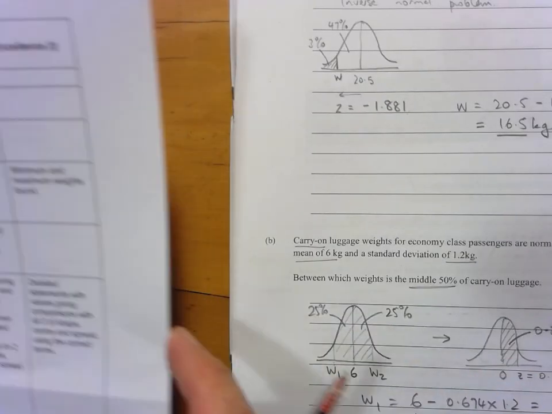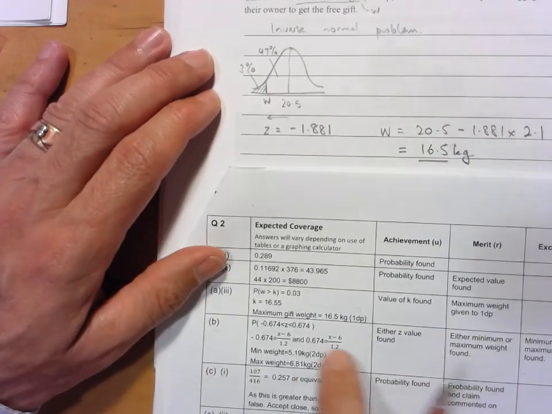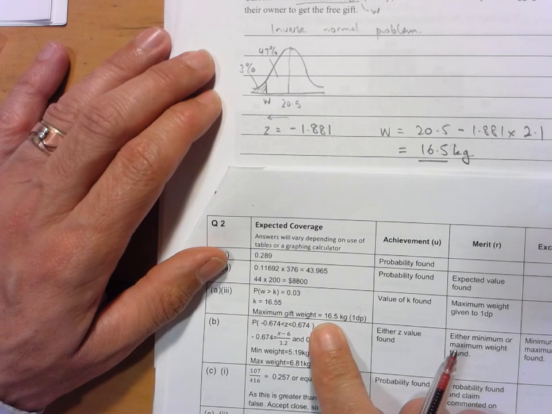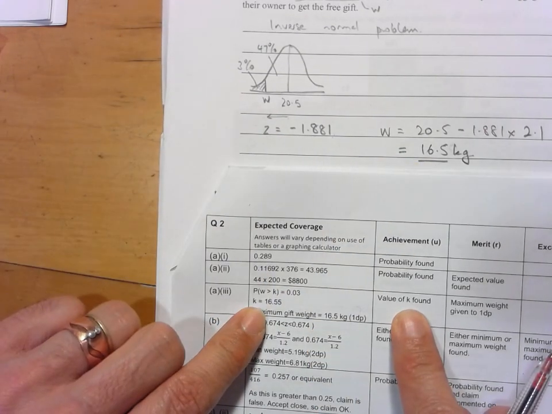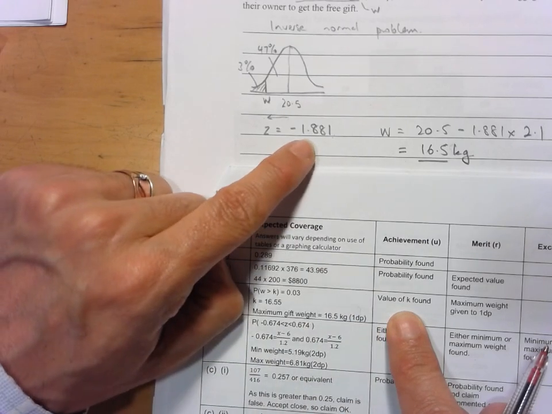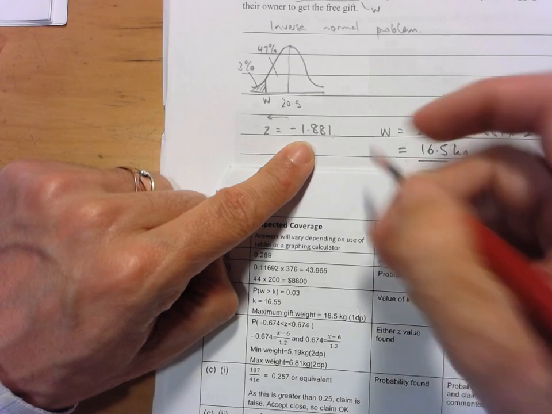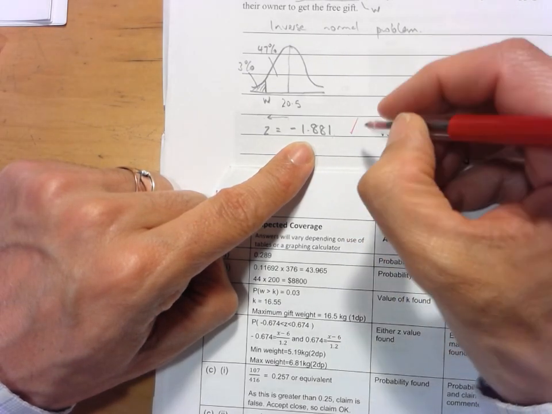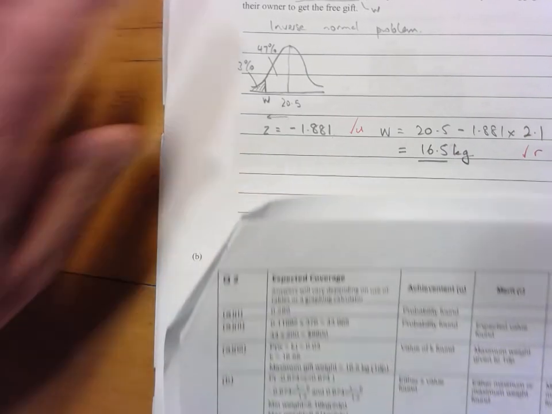Over the page, maximum gift weight, you've got 16.5 kilos, so the value of K, which is kind of weird. I'm guessing there they wanted this Z value, but we'll never know. I think that there really is the relevant part there for the U, and this piece here would again get your R. Remember, you don't get both of them.